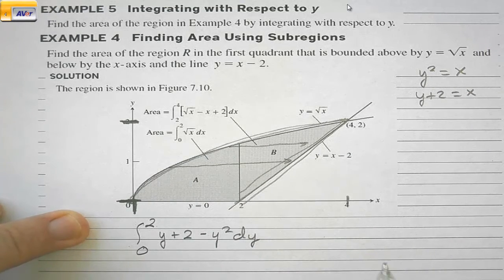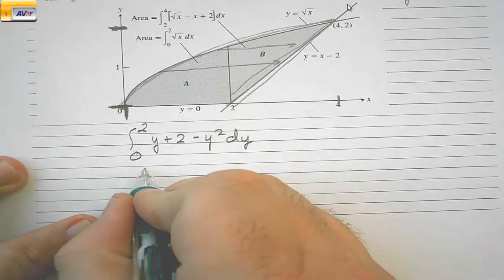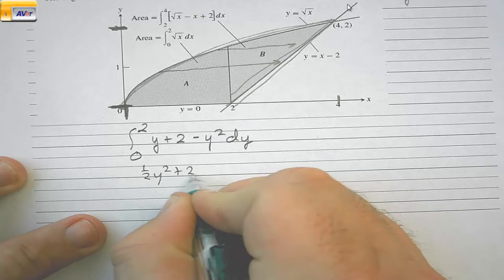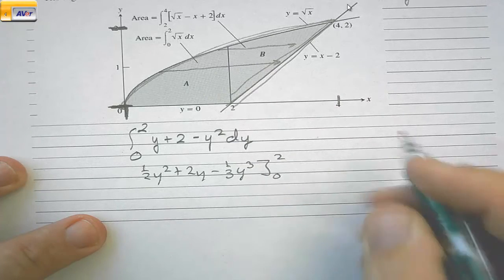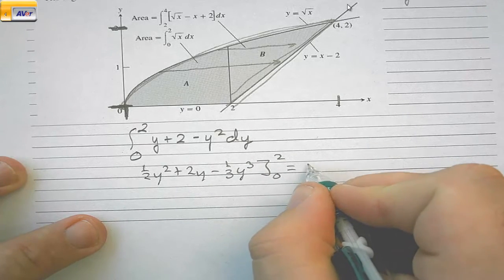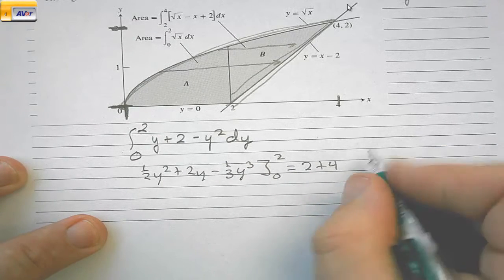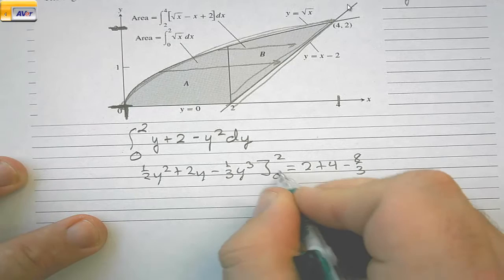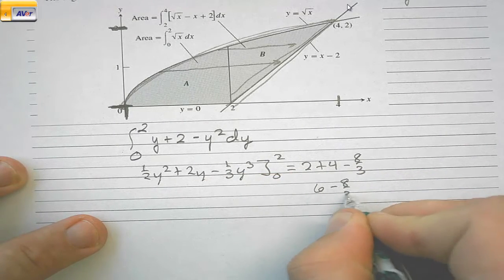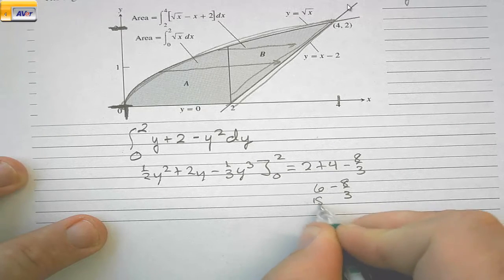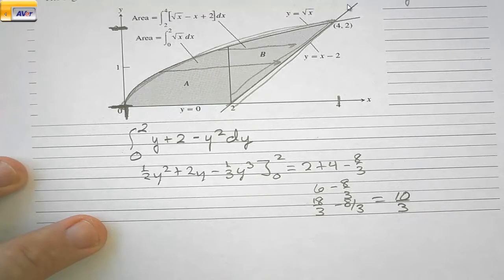Now before we got an answer of 10/3, so this better end up being 10/3 because it's the same area. We have 1/2 y squared plus 2y minus 1/3 y to the third, and we're integrating from 0 to 2. Now that's equal to 4/2. When you plug the 2 in, that's 2, plus 4, and then minus 8/3. But then when we plug in the 0, that's all zeros. We have 6 minus 8/3, which is 18/3 minus 8/3, and we get the same answer, 10/3.